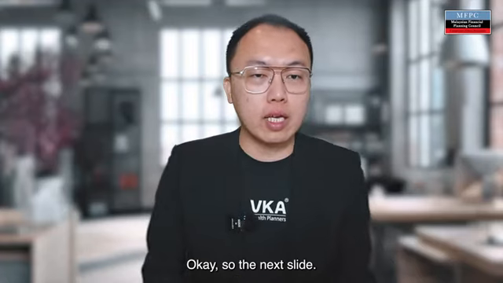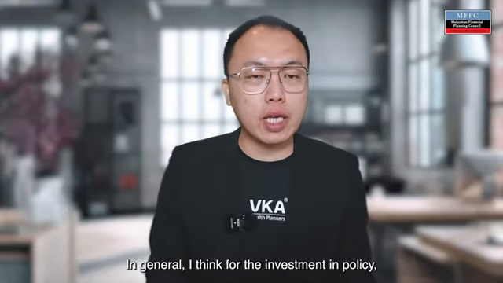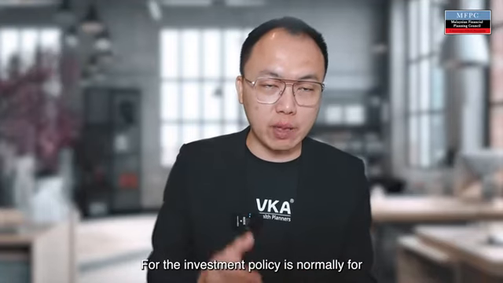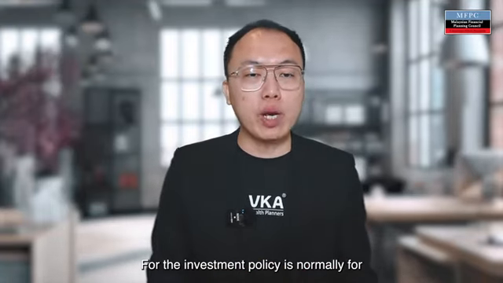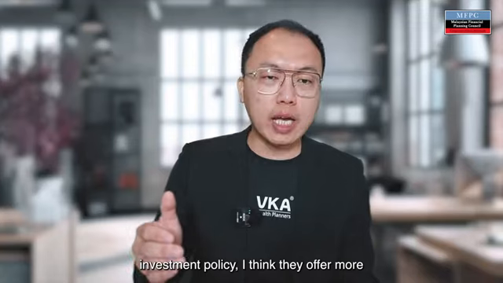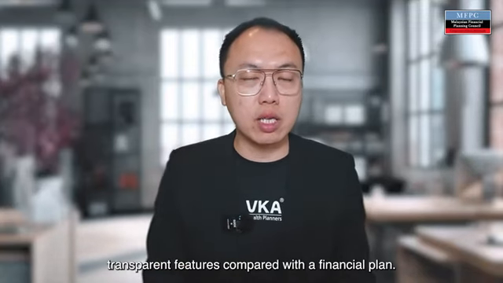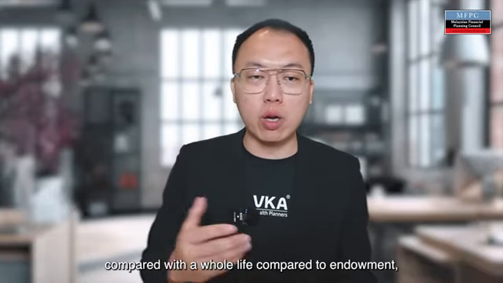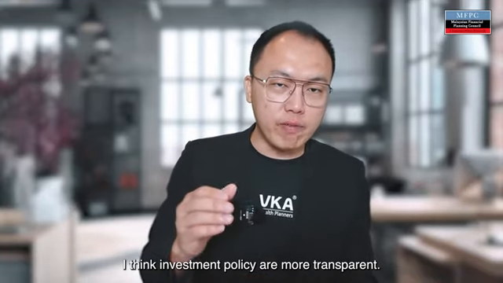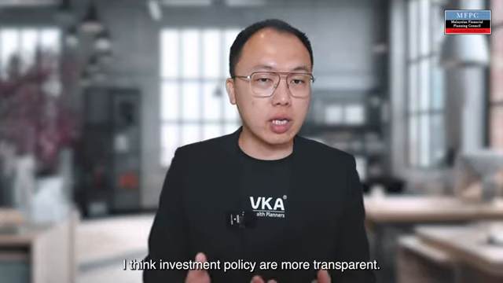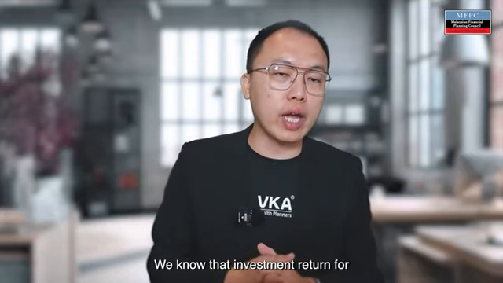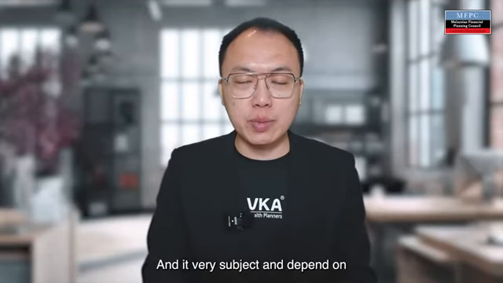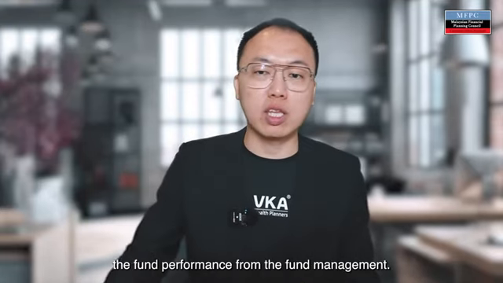Okay, so the next slide. In general, the common feature of investment policies is that they offer more transparent features compared with traditional plans. If you compare with term, whole life, or endowment, investment policies are more transparent. But we know that the investment return for an investment policy is not guaranteed and depends on the performance of the fund from the fund management.